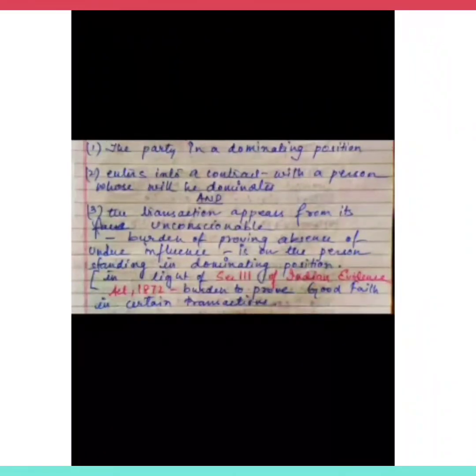The contract from the face of it must look unconscionable. Same goes for spiritual guru and disciple. We will do some case laws on this in our next video. So the most important condition is that the contract must be unconscionable from the face of it, and one person must be in a dominating position over the other.